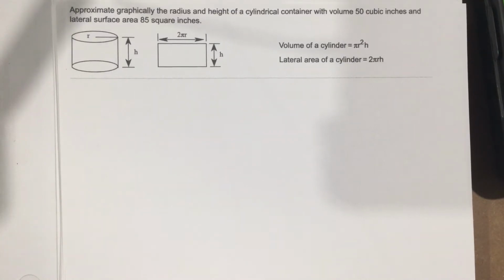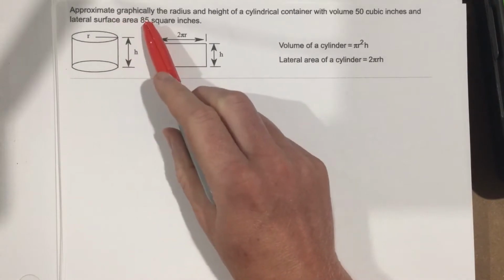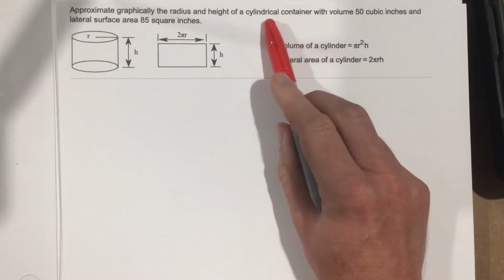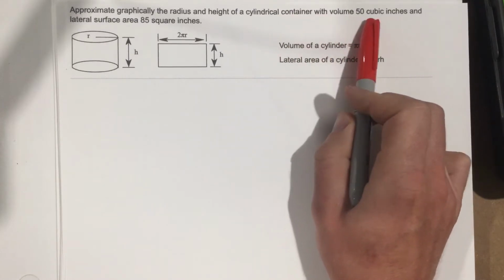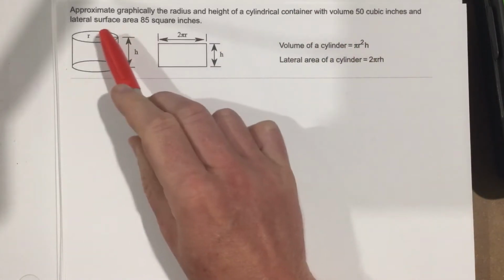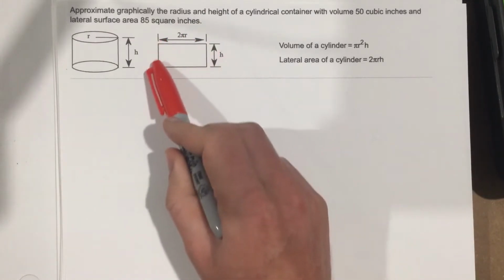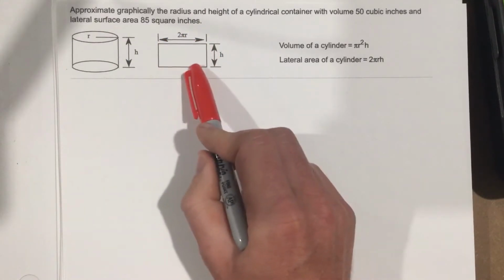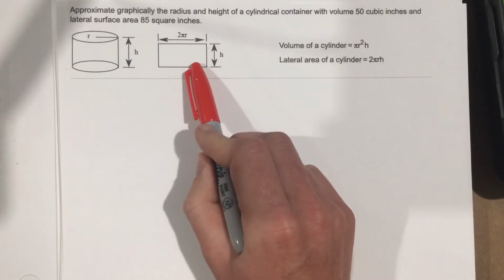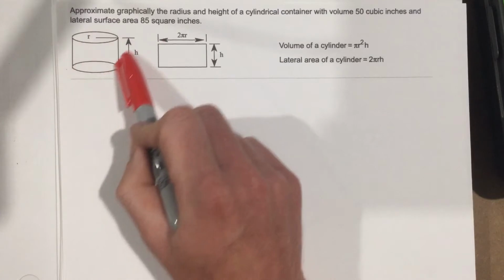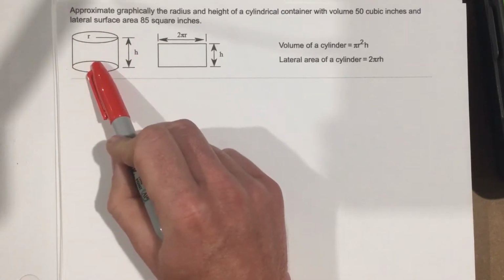This is problem number 7 from section 9.1. In this problem, it says approximate graphically the radius and height of a cylindrical container with volume 50 cubic inches and lateral surface area 85 square inches. So this equation represents our lateral surface area, and this shape represents our volume.